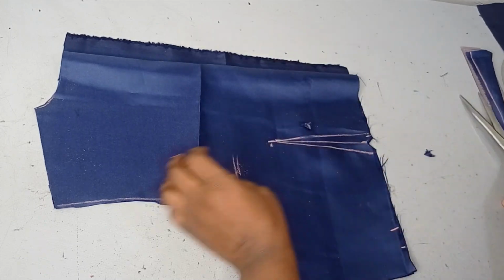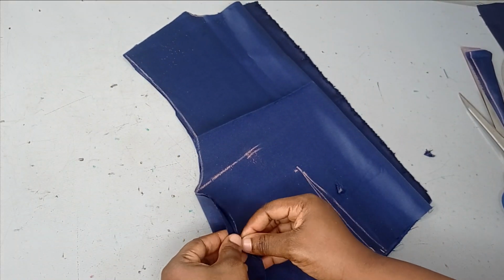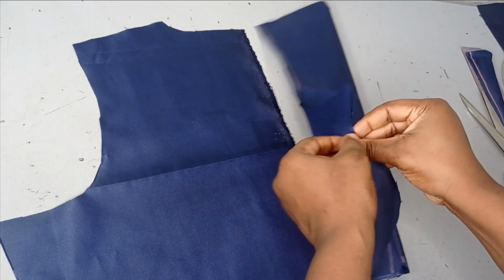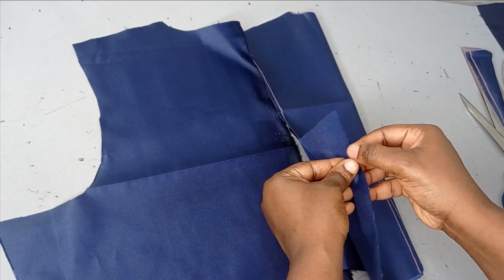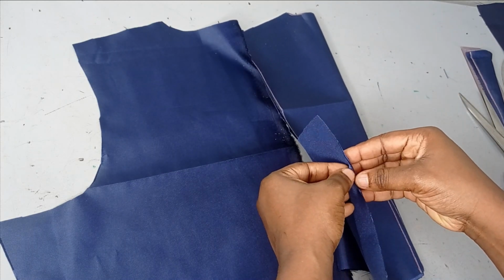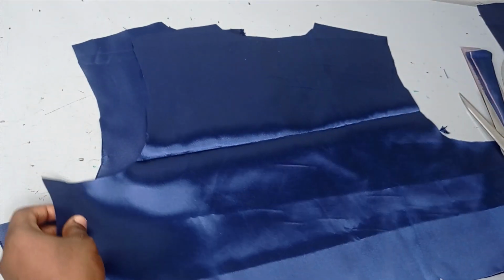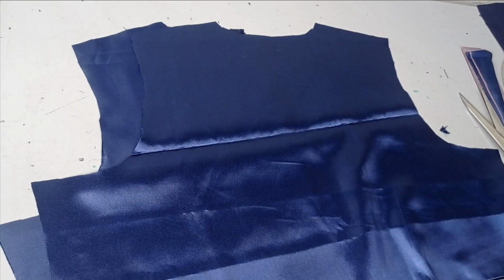So I'll take this to the sewing machine and then stitch it on the shoulder as well as the side seam, and I'm going to take my dart. After that I'm going to bring it back to us to reshape it. So we join it on the shoulder, the side seam, and then we'll hold our dart.